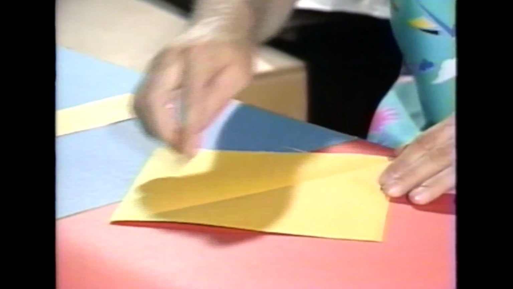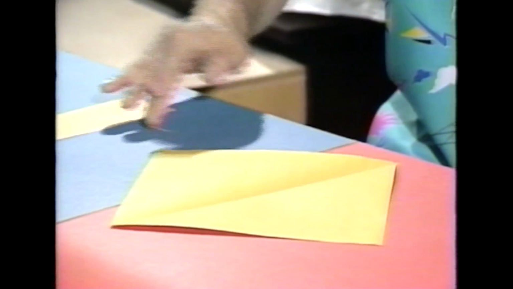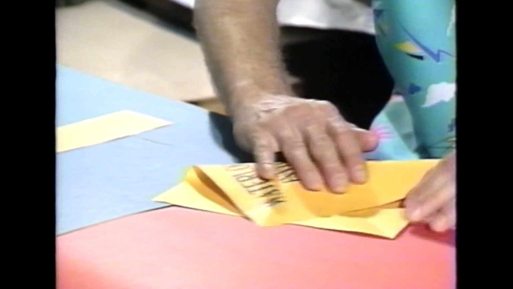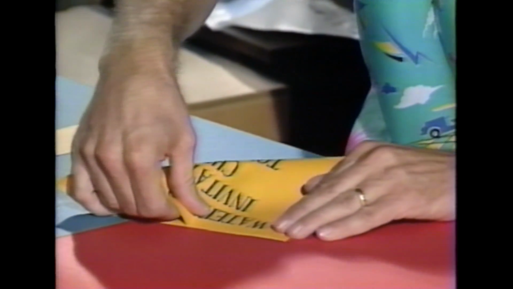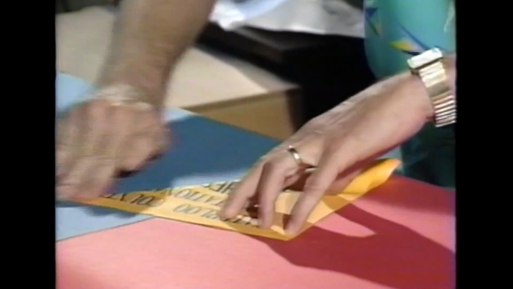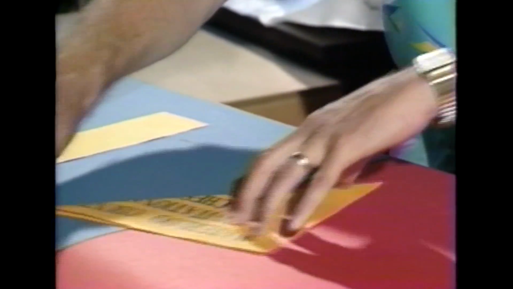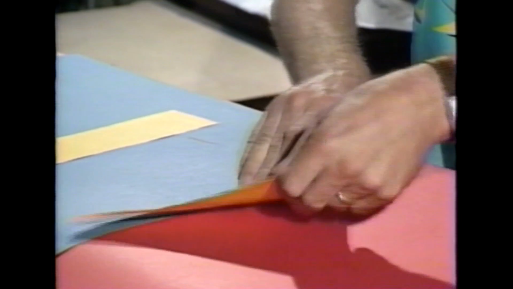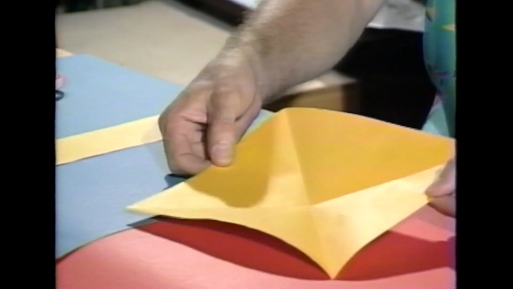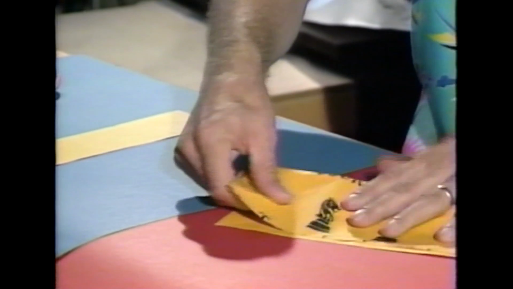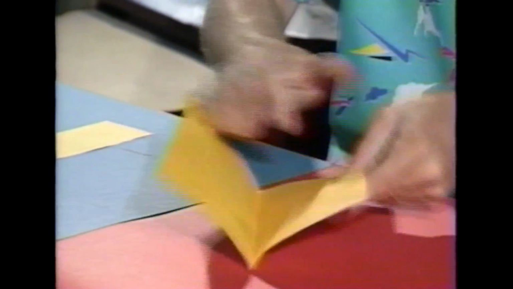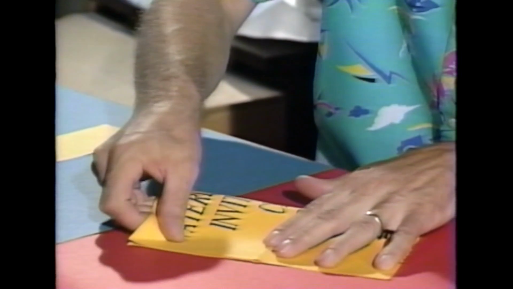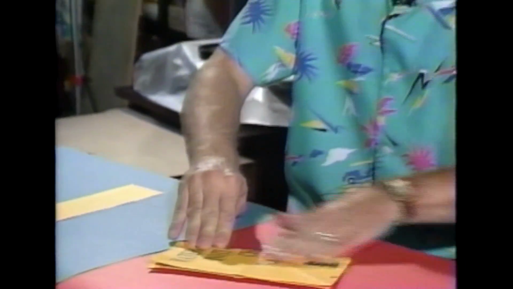This is called a valley fold in paper folding, or origami as the Japanese would call it. We need another valley fold from corner to corner. So I'll put these two corners together and crease that. You have to make sure that every fold is creased well with your thumbnail. So there they are, the two diagonal folds. Now we need the two cross folds this way. So once again, a nice tight fold that way, and one this way.